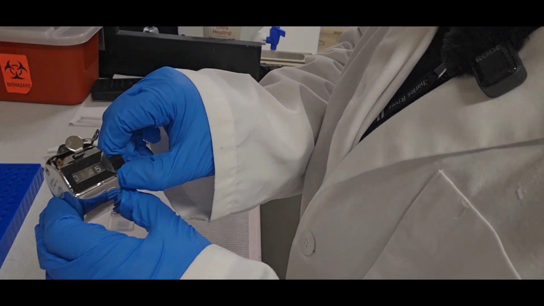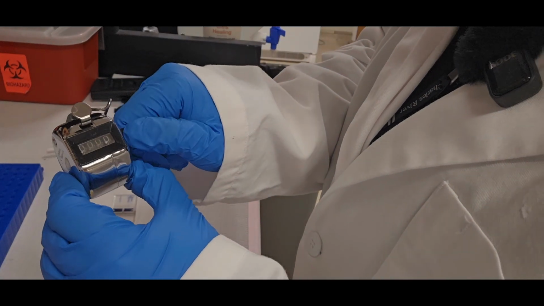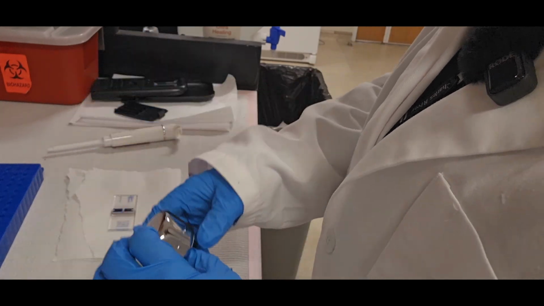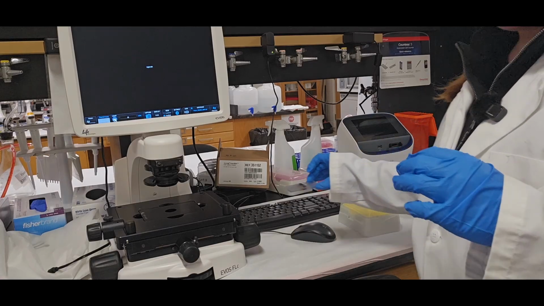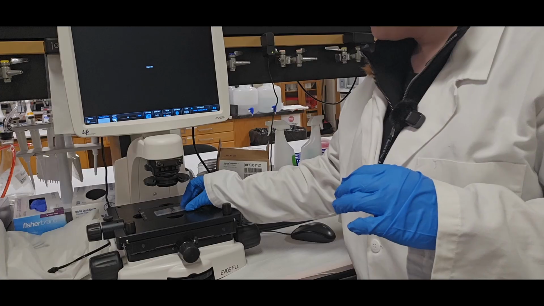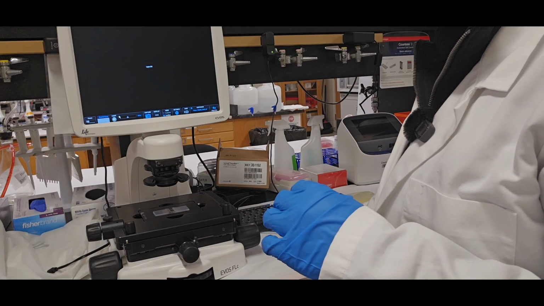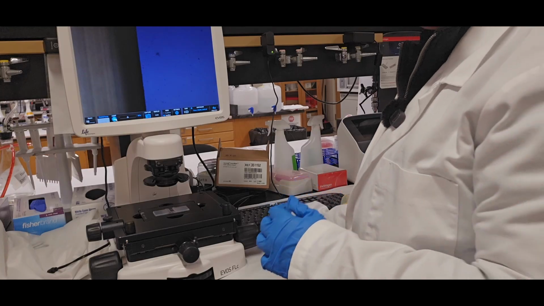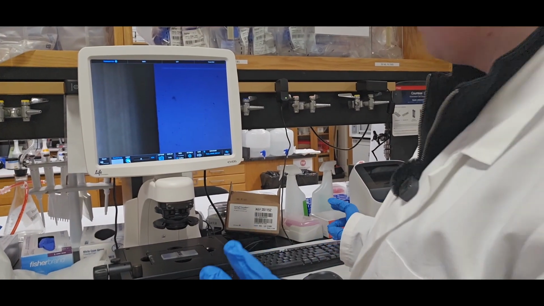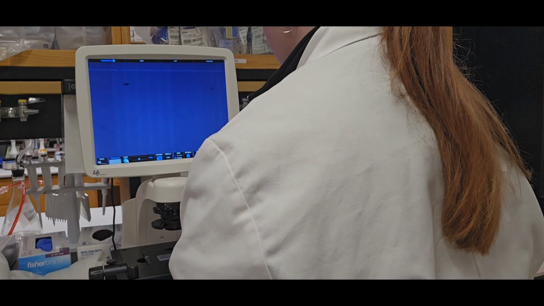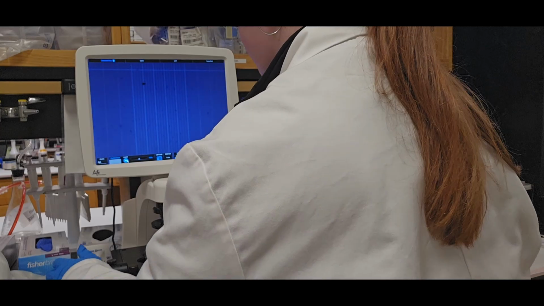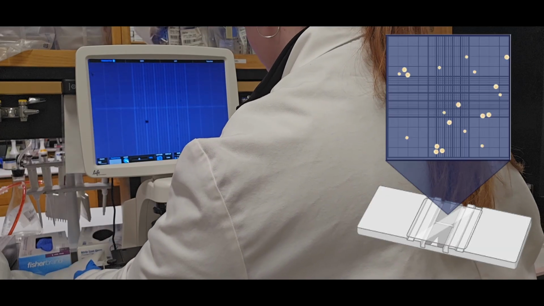This little fellow right here. And I set it to say 0 to start. And now I'm going to bring the hemocytometer to the microscope. Place it so it's as straight as possible. And I'm going to look for, in 4x, the center of the hemocytometer, which I'll show on the screen, what it's supposed to look like.